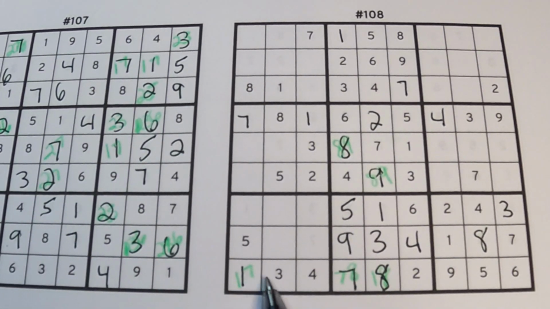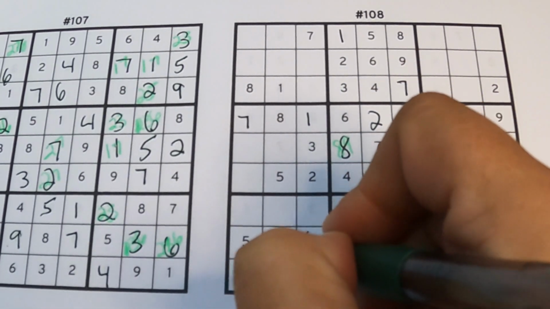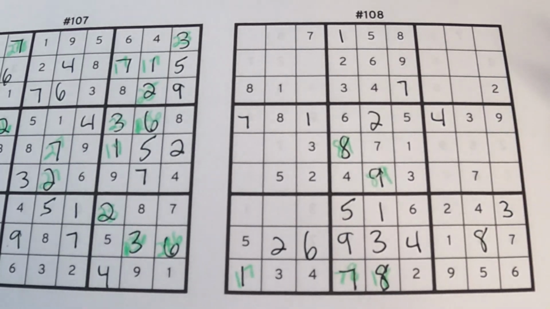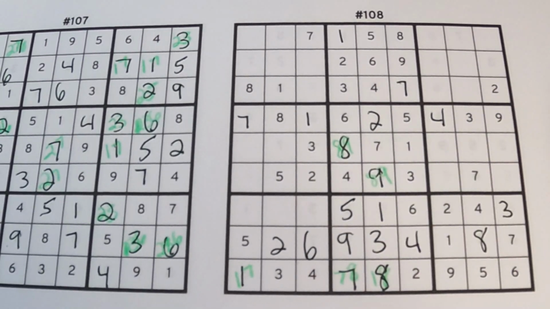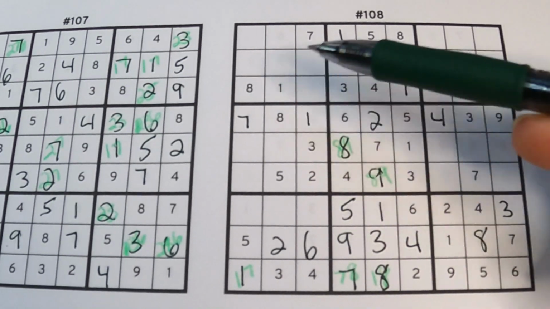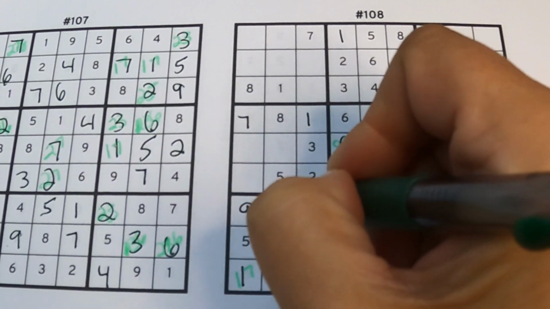For this row, we're missing 2 and 6. We've got a 2 here, so 6, 2. For this box now, we're missing 7, 8, and 9. We've got 7 and 8 here, so this is our 9. 8 here, so 7, 8.